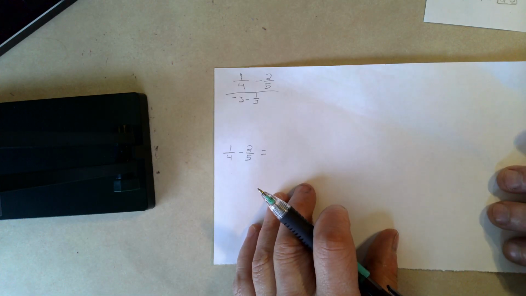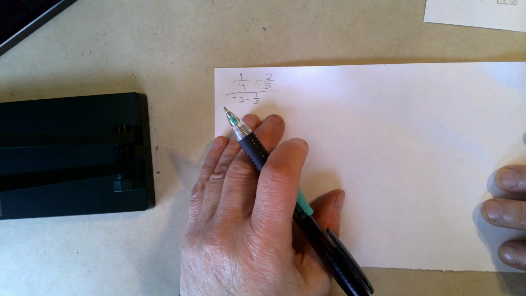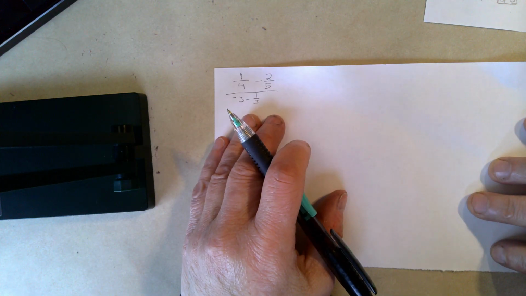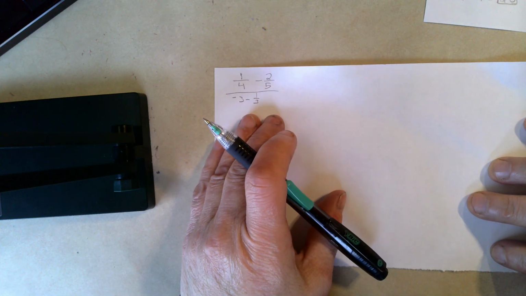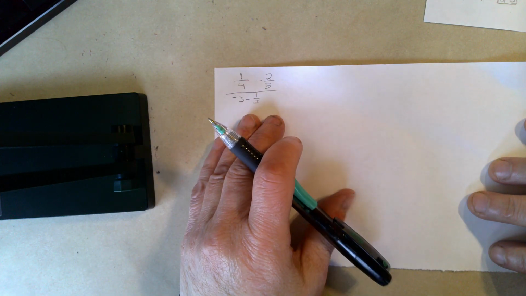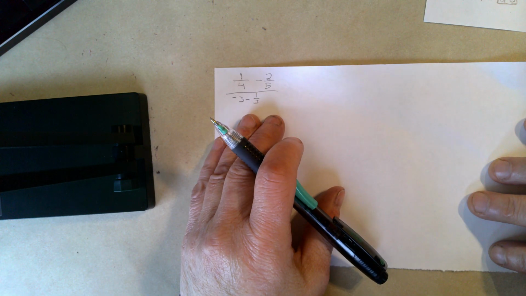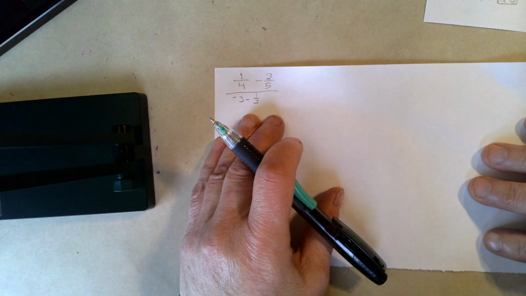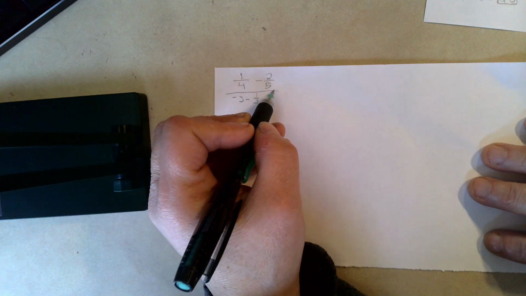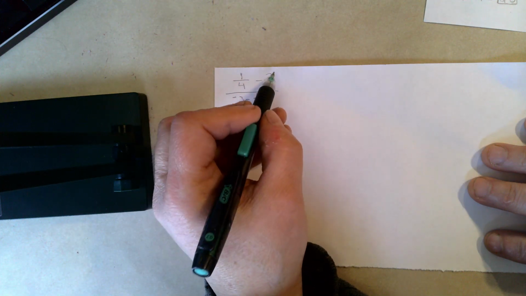Okay, so we are going to do this complex fraction problem. However, I am going to assume that you know what an equivalent fraction is, how to get it, and how to simplify crossways and from the numerator and denominator. So I'm not going to show you all those steps. We're going to go right into this and solve it.